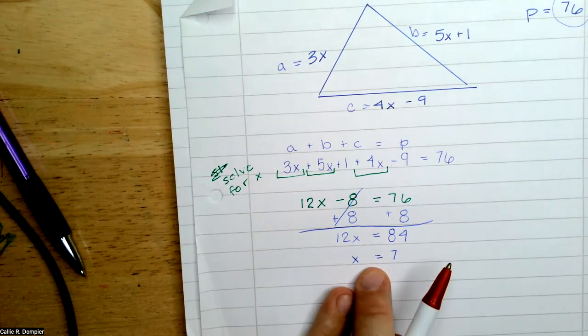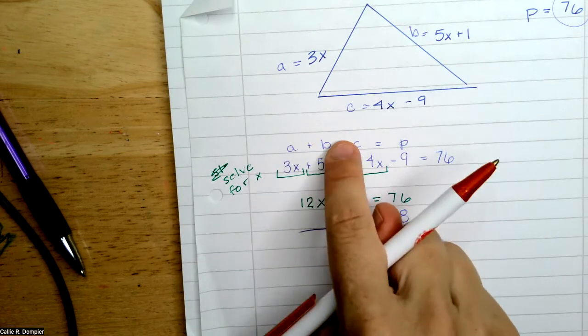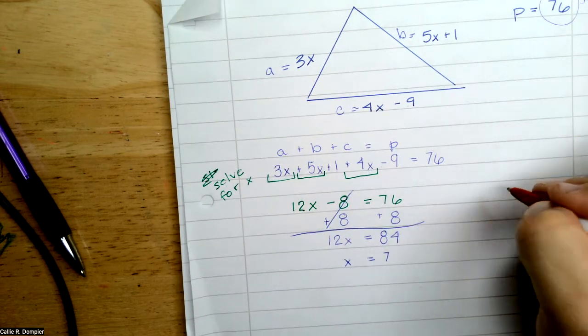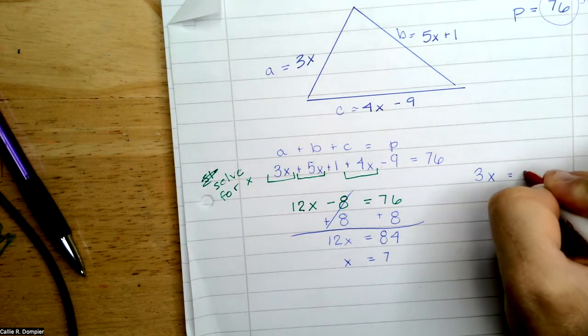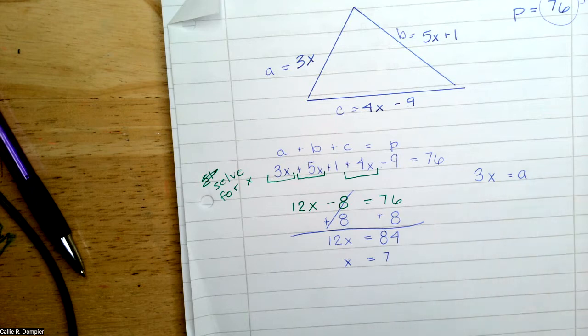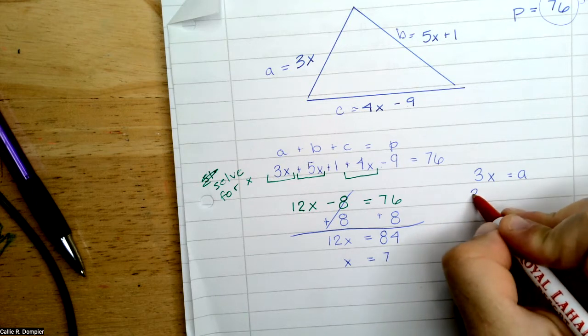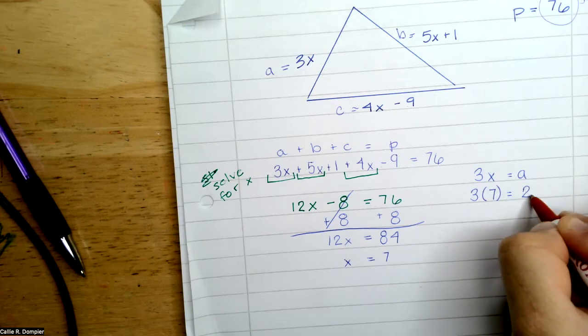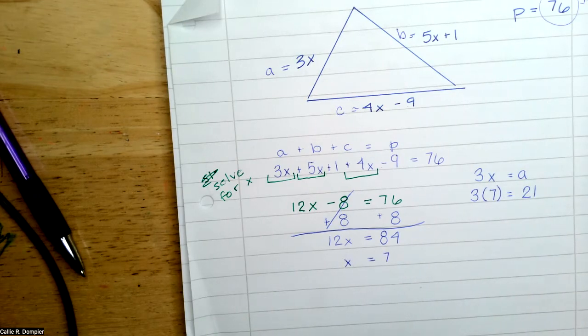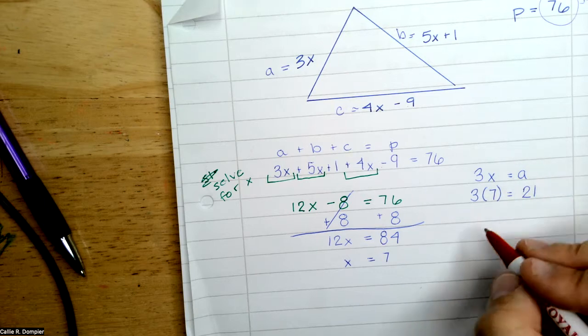They did not ask us for x. They asked us for the length of each side. So again, we have side A, side B, and side C. Side A was 3x, right? But now I know what x is. X is 7. 3 times 7 is 21. Good.